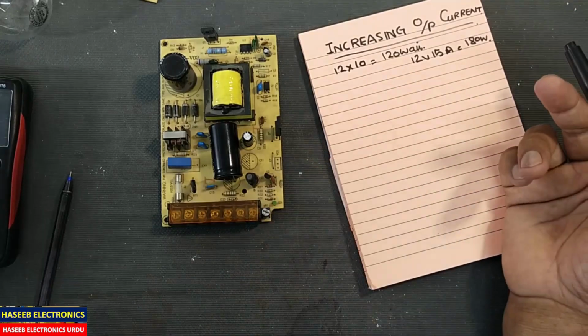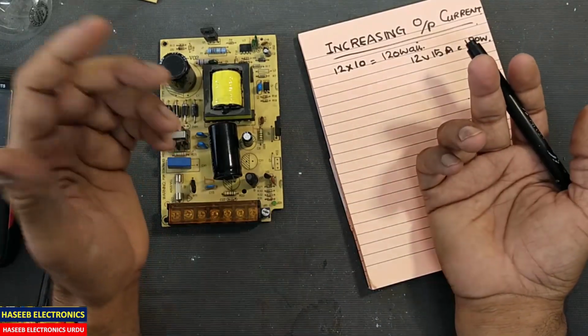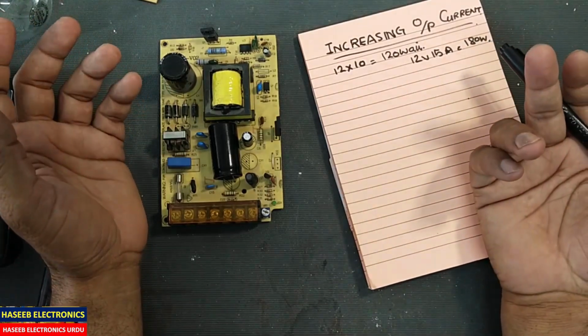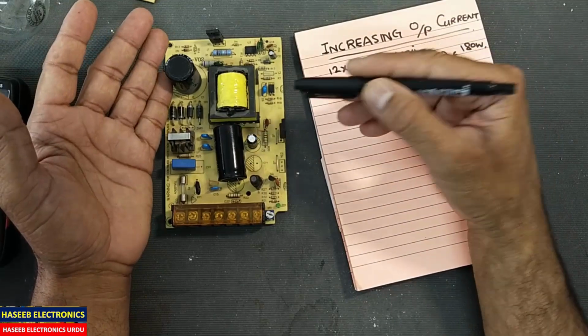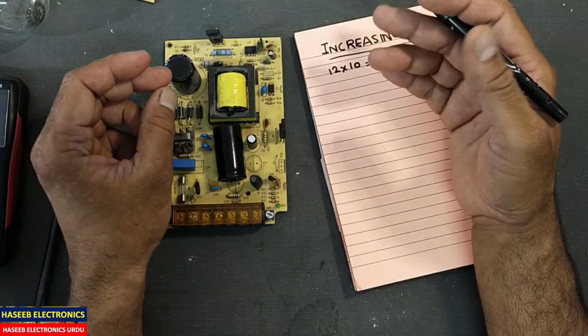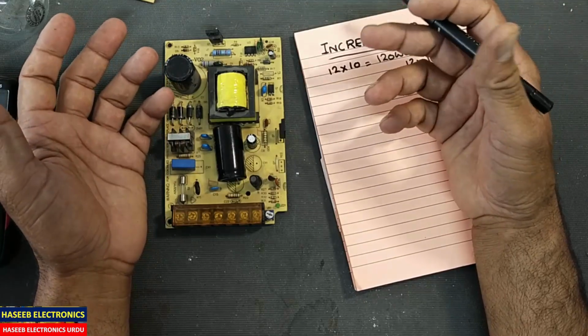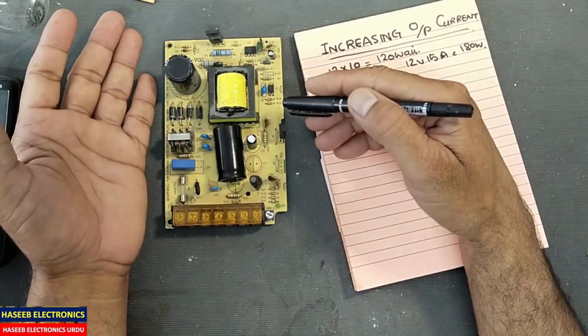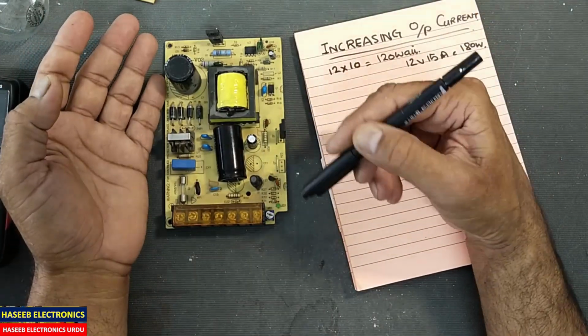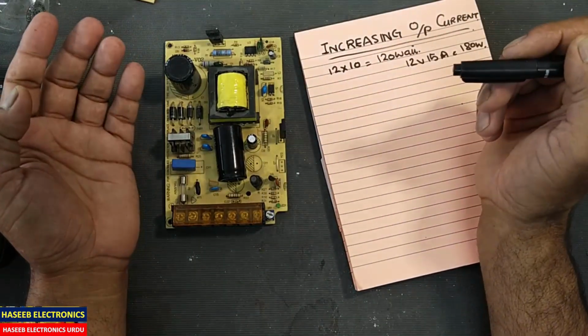It is not just a matter of changing one resistor. I have seen some videos with misleading information. If it is working within its specified limits, that means it is a power supply. Otherwise, it is an electronic bomb, which can blast at any time.